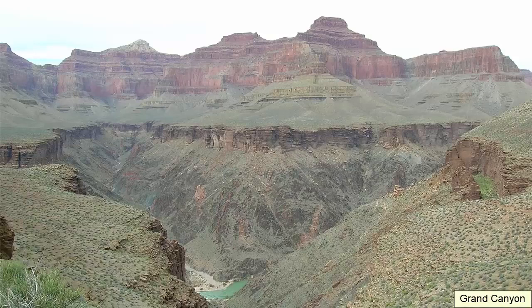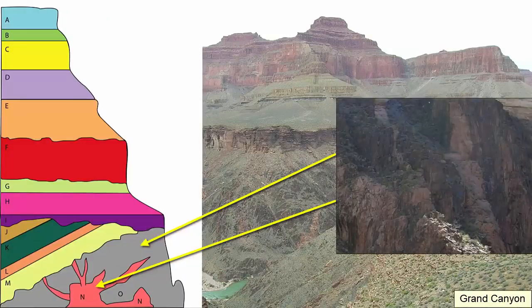Let's practice these principles by building a stratigraphy for a cross-section through the Grand Canyon. If you were to hike down into the Grand Canyon, here's the top where you would start, and here's the base where the Colorado River runs. Where is the oldest rock? The ones that appear closest to the bottom are O, a schist, and N, a granite.